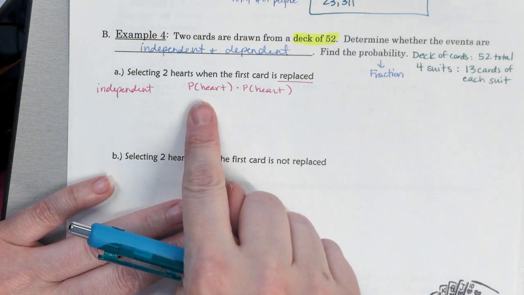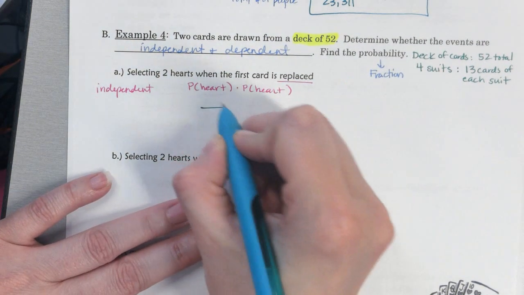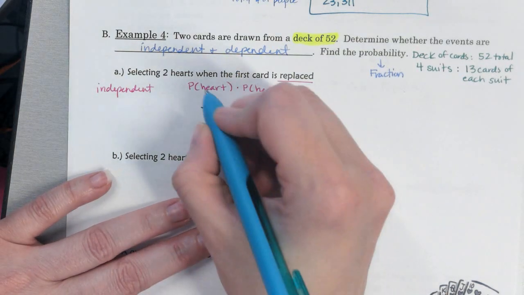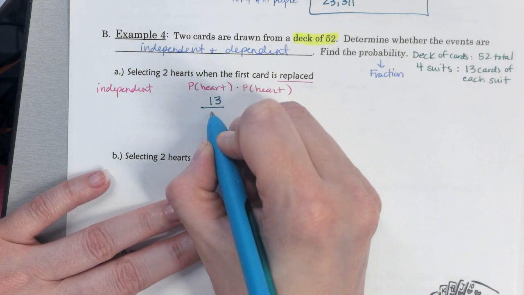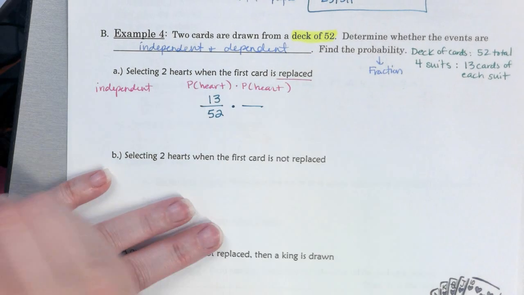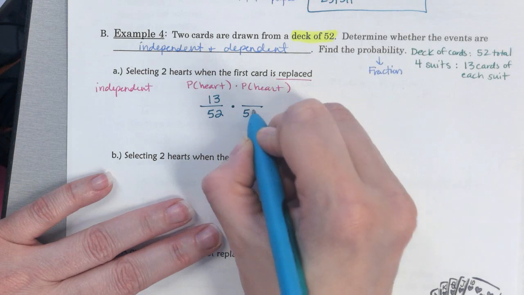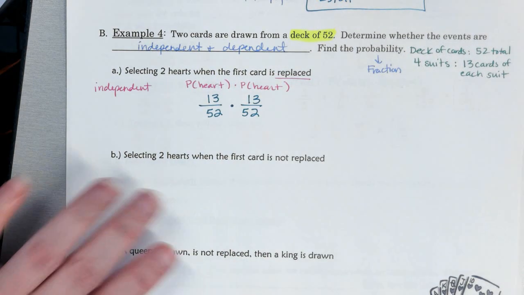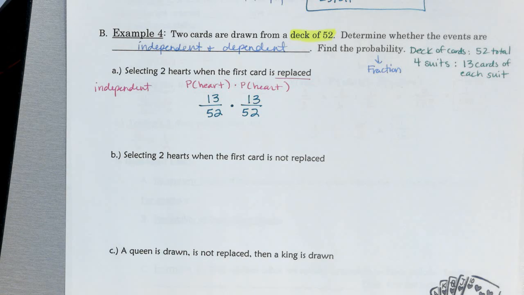Okay, so what's the probability for the first one? How many hearts are there? 13. How many cards are there total? 52. If you put the card back, how many cards are there? Still 52. Yeah, and there's still 13 hearts. Okay, so if you put that card back, there's still 13 and there's still 52.